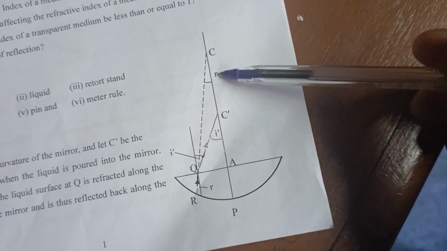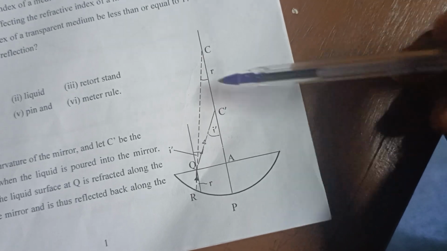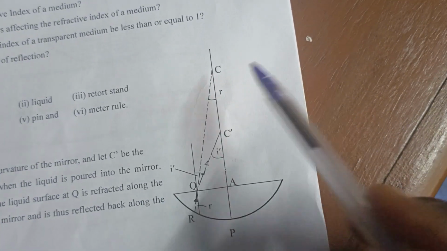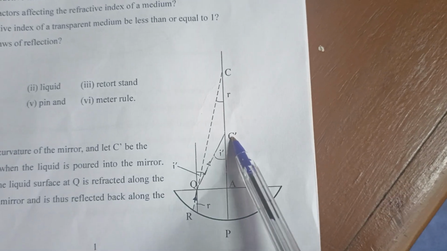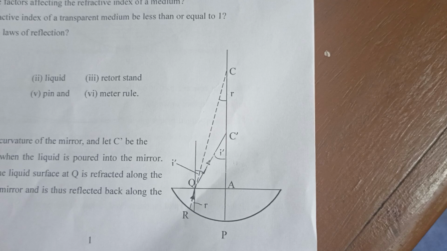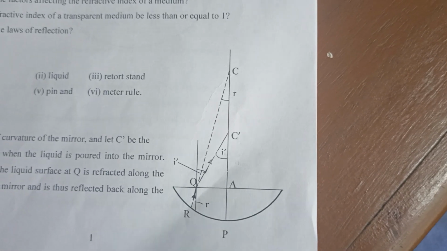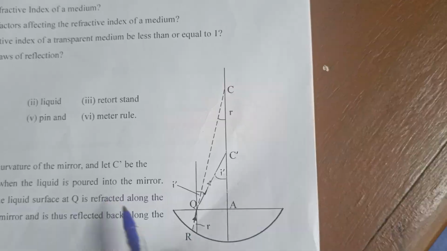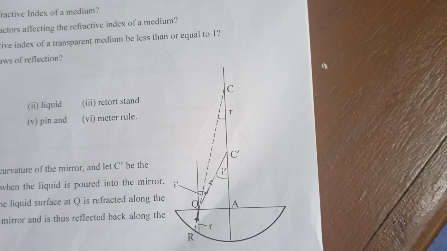Now if we check this, realize that we have two angles here, right? We have this angle and then this angle. And then realize that this is for the C, and this is for where we find the image. So one is for C, the air, one is for where we find the image at. You get it? Now this applies to all the three liquids.